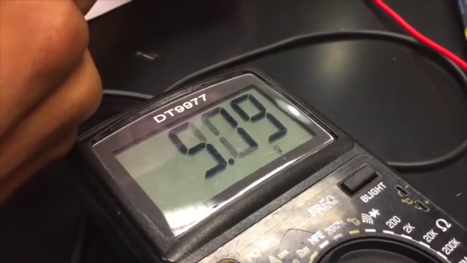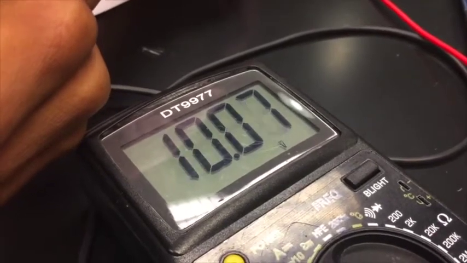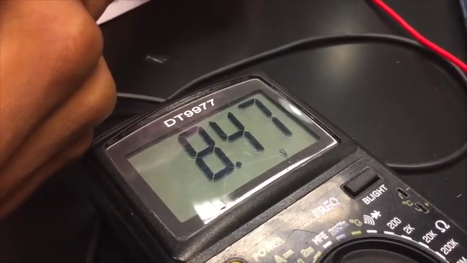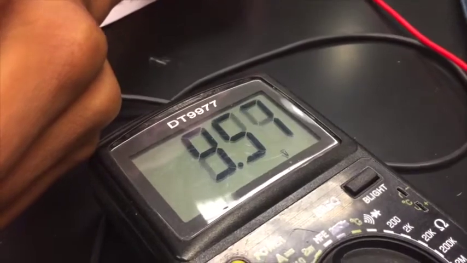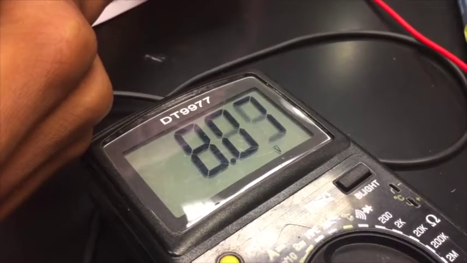Are you supposed to touch the resistor? About, what that is. It's supposed to be fluctuating like this?